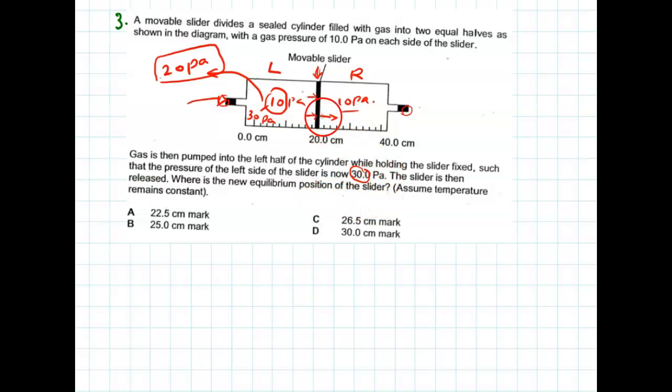So it has to take some distance away from this side. It is going to the right, and it will stop somewhere when the pressure gets equal on both sides. That is called equilibrium. So we have to find the new position of the slider, which position. And here you can see the temperature remains constant, which says Boyle's law.